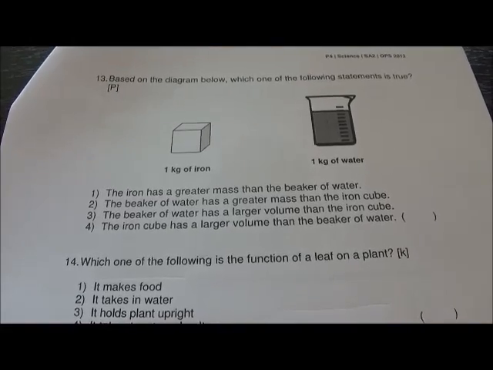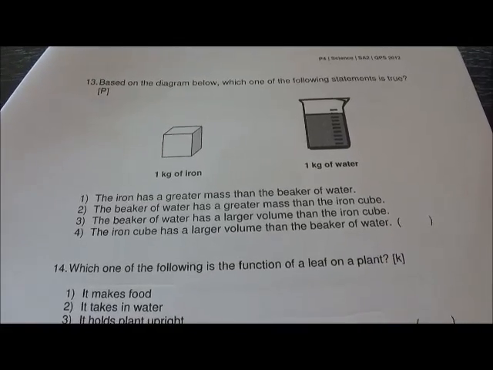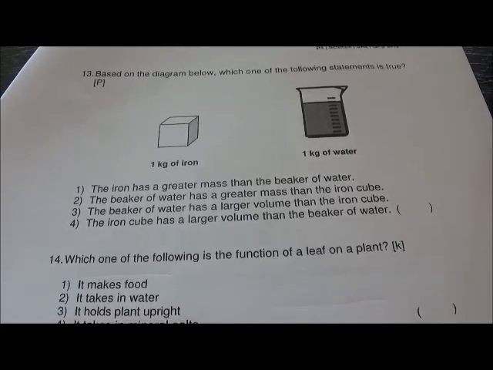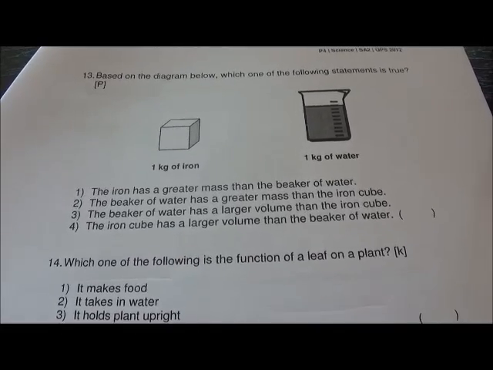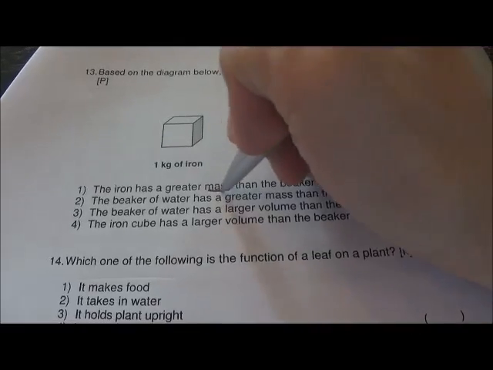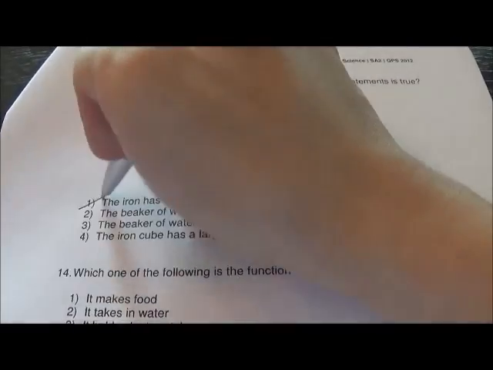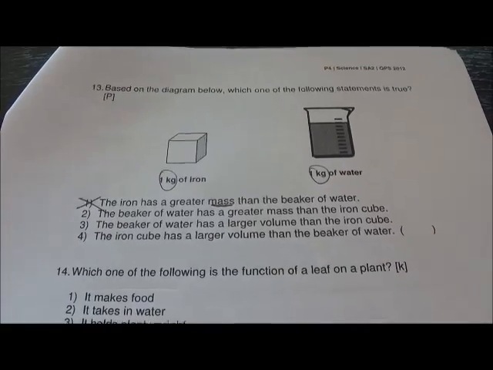Question 13. Based on the diagram, which one of the following statements is true? The iron has a greater mass than the beaker of water. Mass, we are talking about weight. So both are actually 1 kg of weight, so that's not true. Remember, volume is about amount of space.